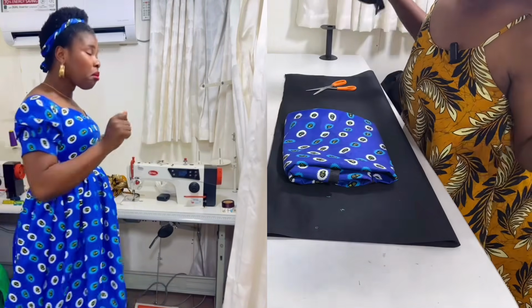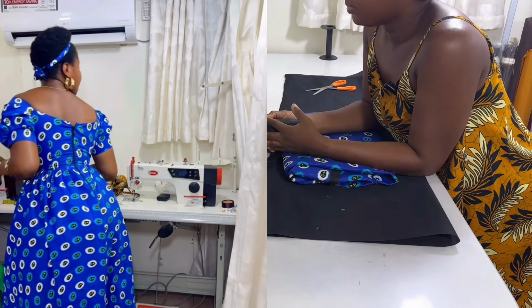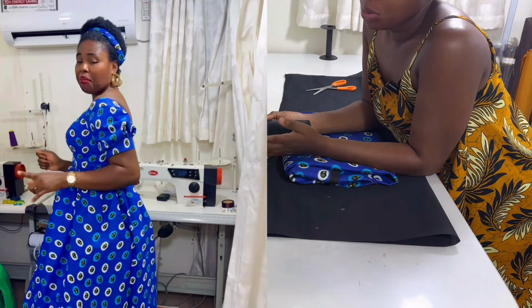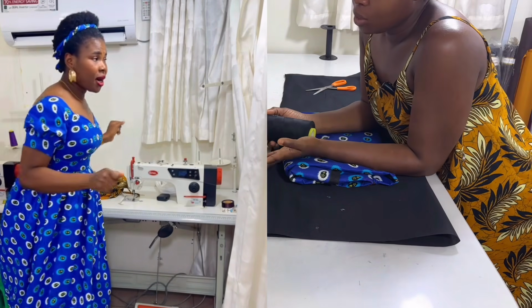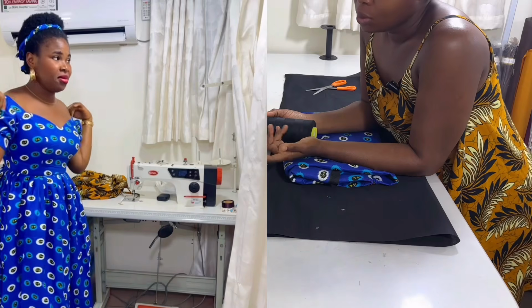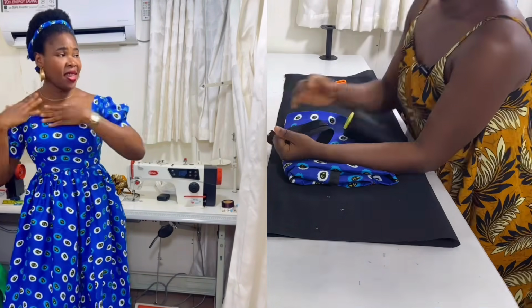So today we're going to be making an off-shoulder dress. Because of the environment that I am in, people highly request for me to make off-shoulder. That's why I've not really been making tutorials on it as much as on other styles. So today we're going to be making an off-shoulder dress.